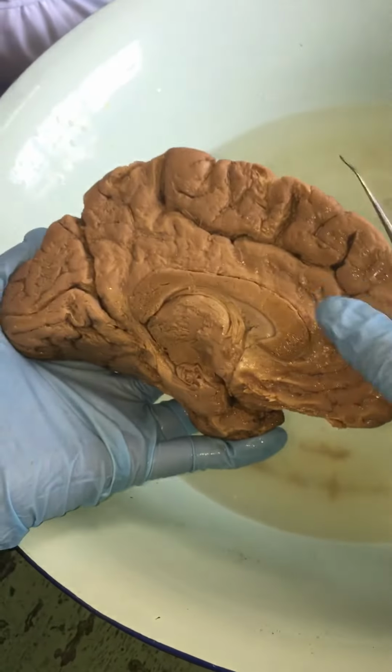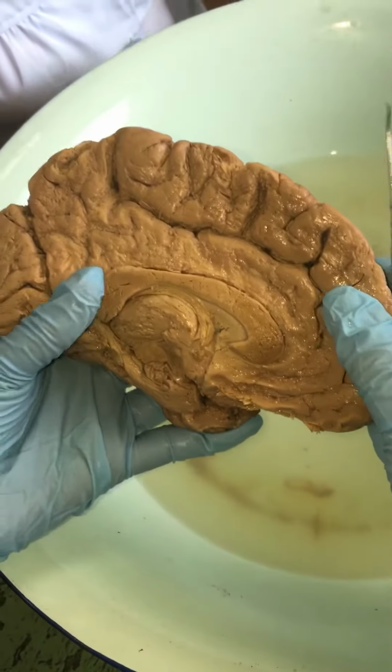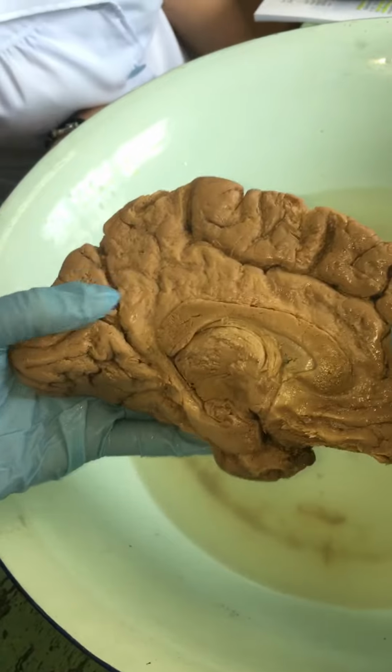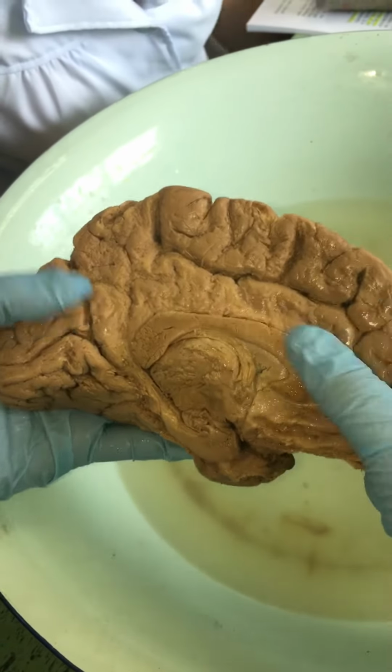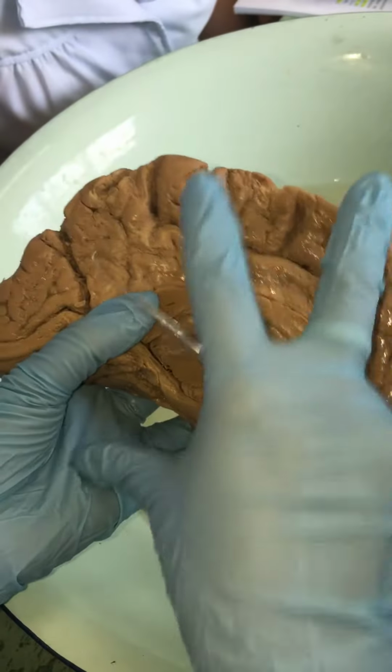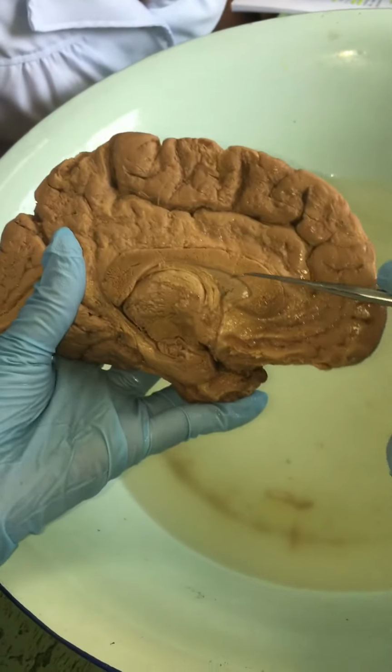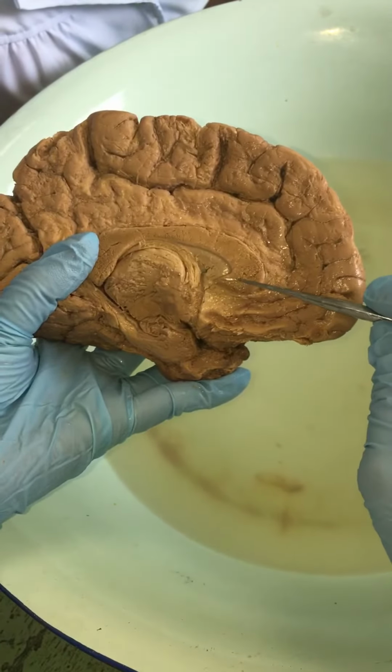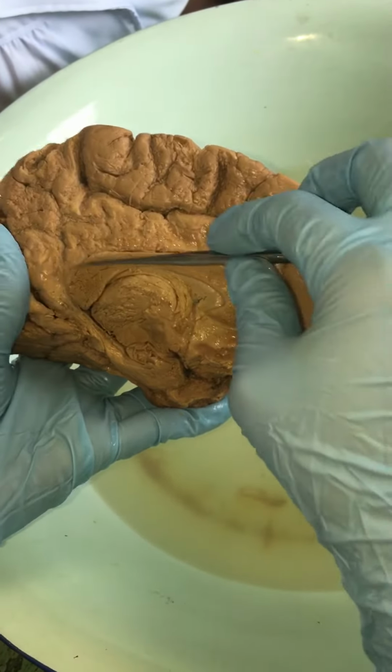So, the medial surface of the cerebral hemisphere. The prominent feature is your corpus callosum. Let's start with the corpus callosum first, the outside. So, this is your corpus callosum. You have the genu, the body, and the splenium.